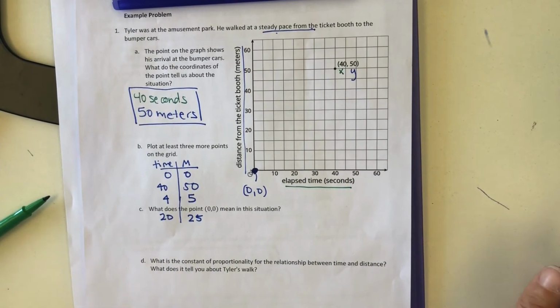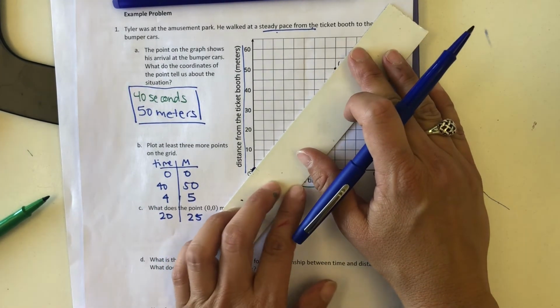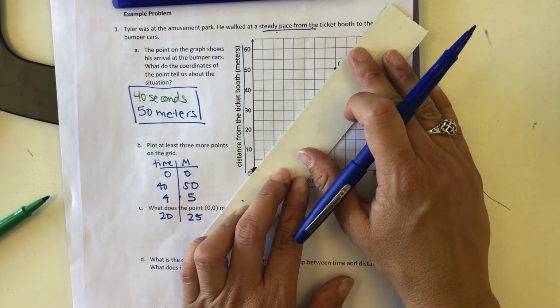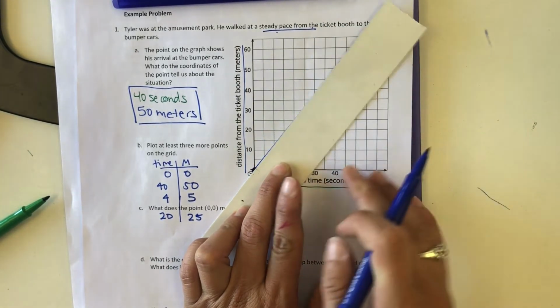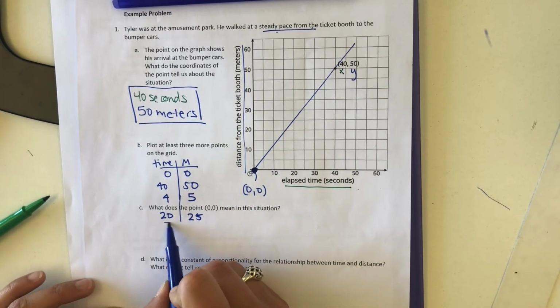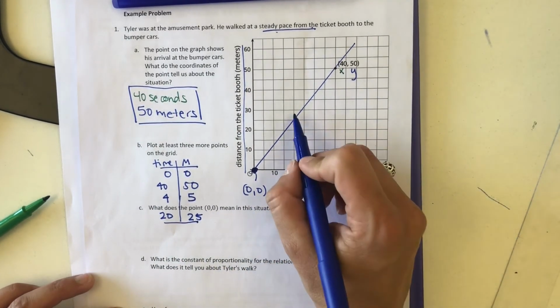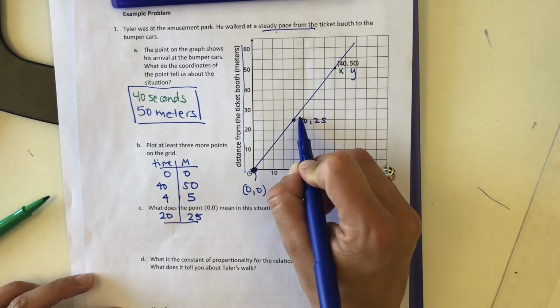Our other option is knowing that this is a proportional relationship. We know that it's going to go in a straight line. And we can connect points on this line because when you're walking continuously, we could draw a line there to help us as well. So here's the point 20, 25 that I found here. That's here.